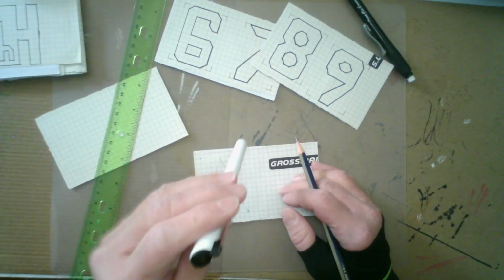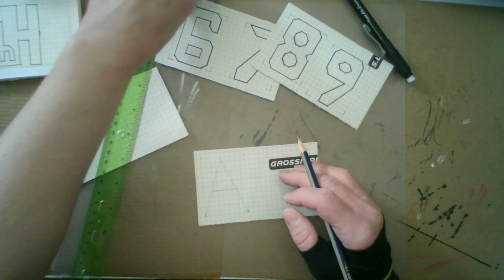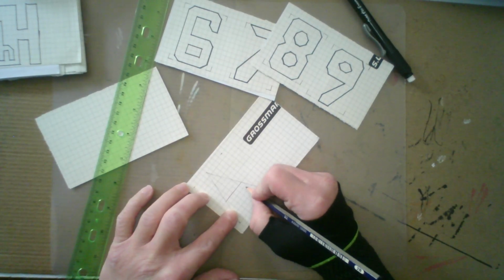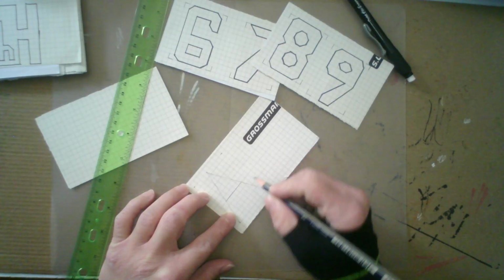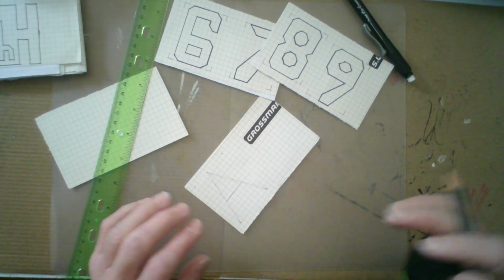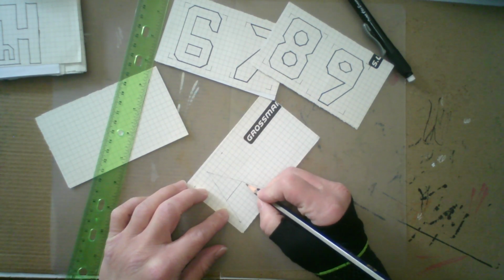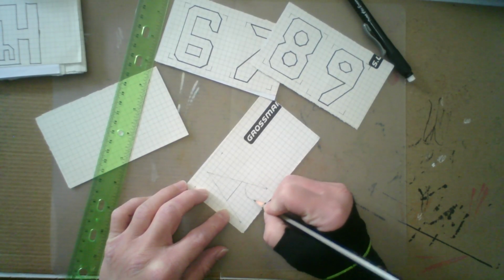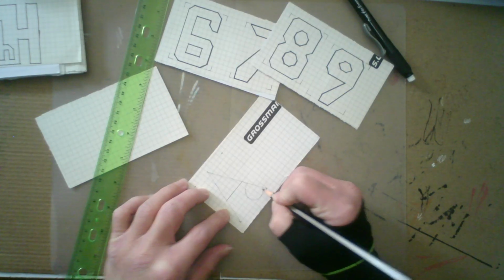So I'll probably still stick with the 1.0, but maybe to offset the off center, to try and put the lowercase in here.